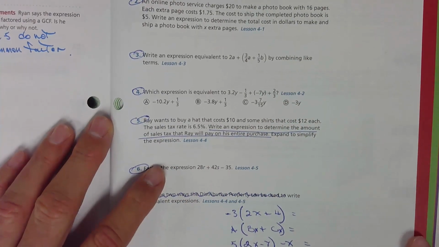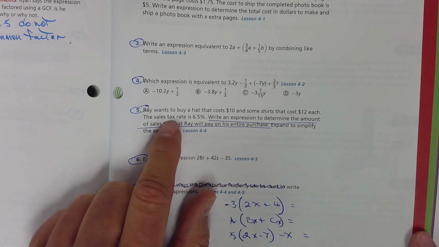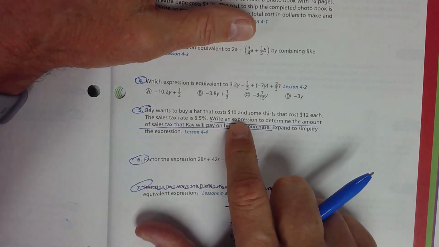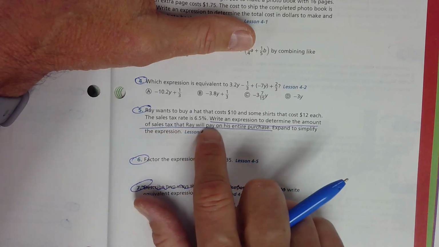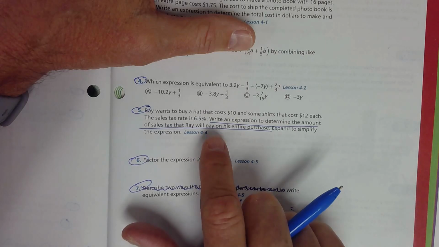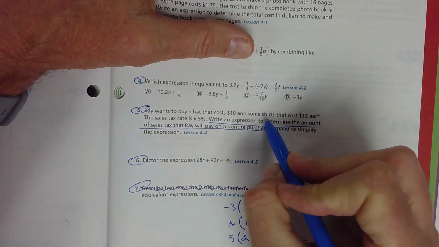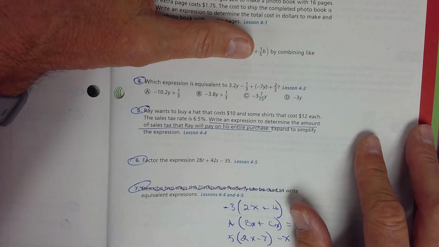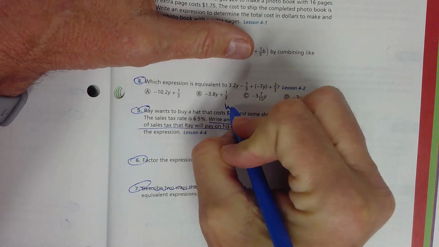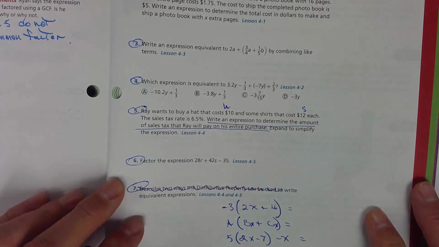And now number 5 here, it says Ray wants to buy a hat that costs $10 and some shirts that cost $12 each. Sales tax rate is 6.5%. It says write an expression to determine the amount of the sales tax that Ray will pay on his entire purchase. So again, I'm just looking for that expression. Now it says some shirts. So maybe use H for the hat and S for the shirts. That might help you out when you think about it.